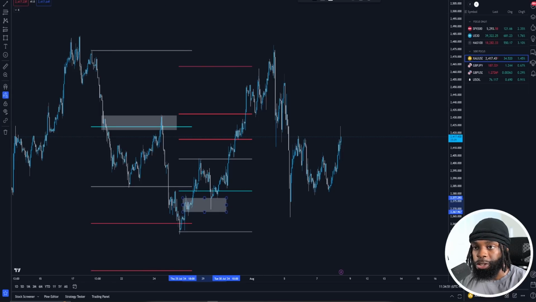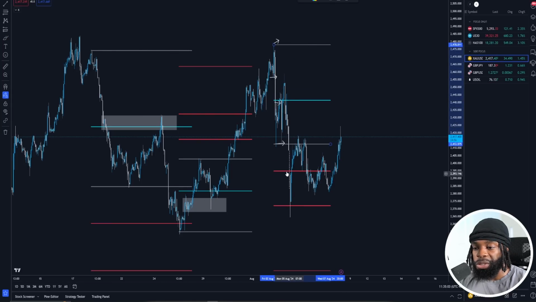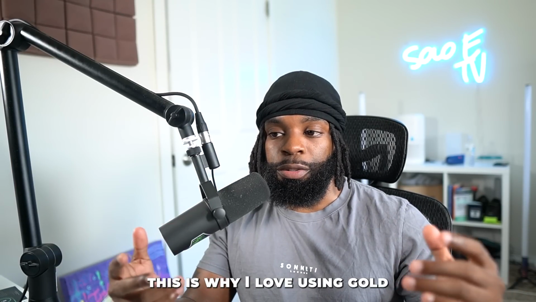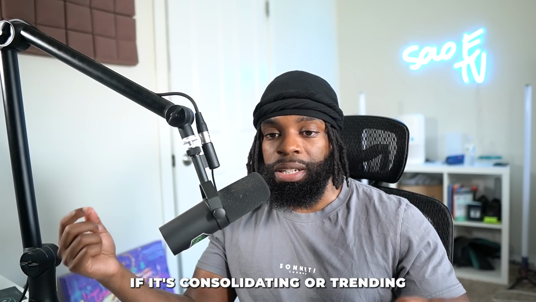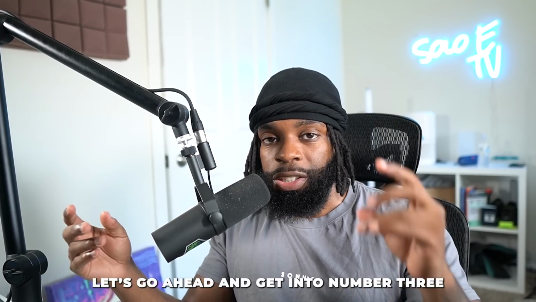We have another range. I'll show you guys another one, but as you see here, we have the high, and then here we also have our low and it broke through. So we basically have a range from this high to this low. If I draw a Fibonacci, you would see that it either hit the TP1 or TP2 mark. So essentially, this is why I love using gold, because regardless of whether it's consolidated or trending, you will always catch a play. Let's go ahead and get into number 3.